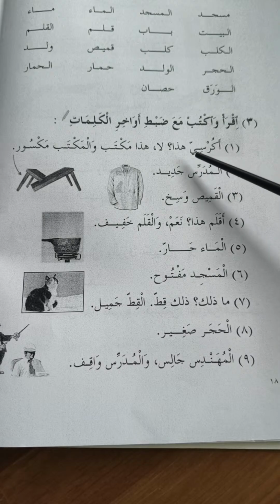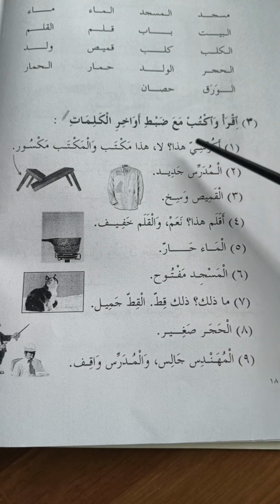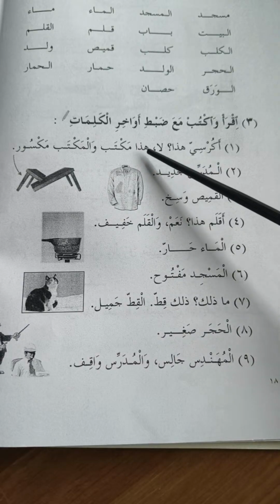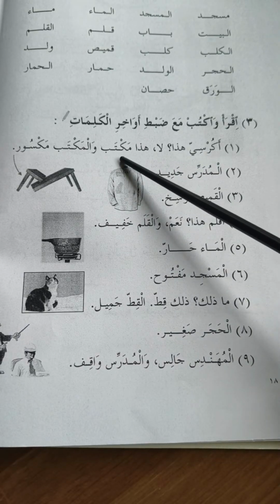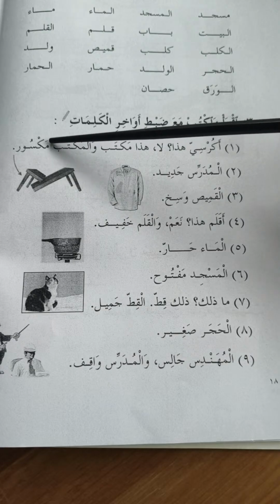Number 1. Is this a chair? No, this is a desk or table. And the table or the desk is broken.